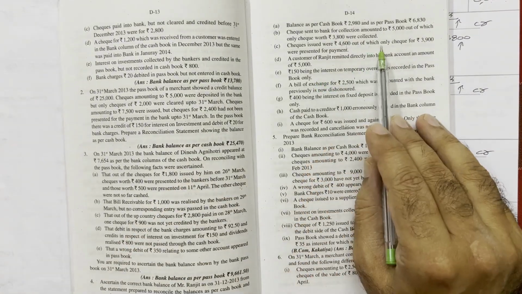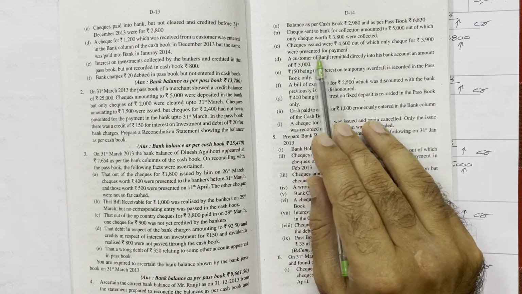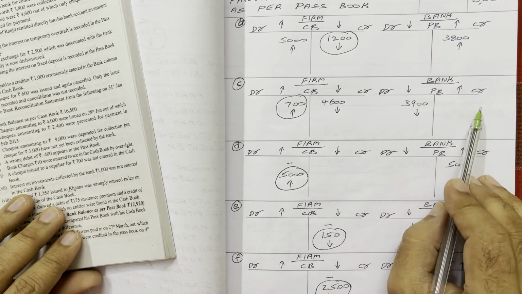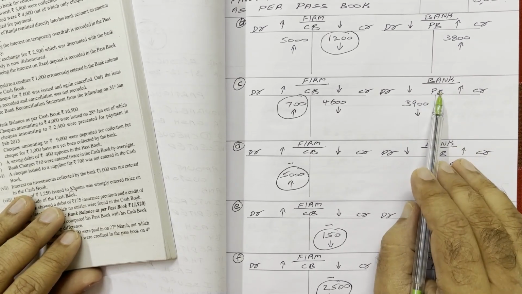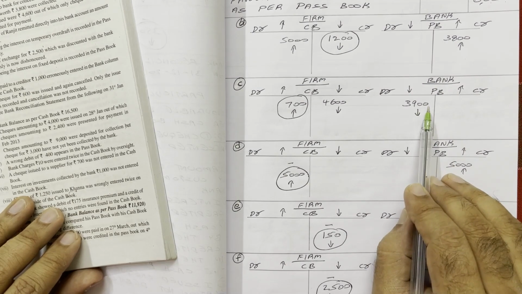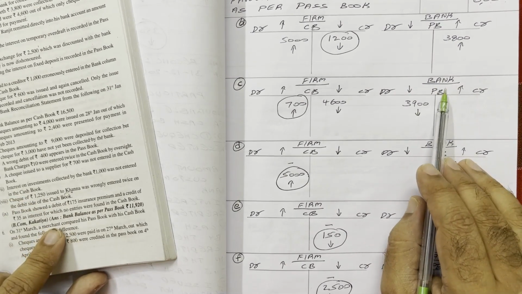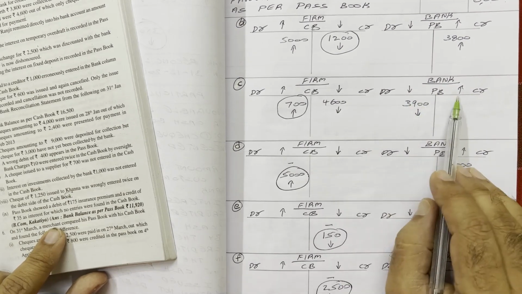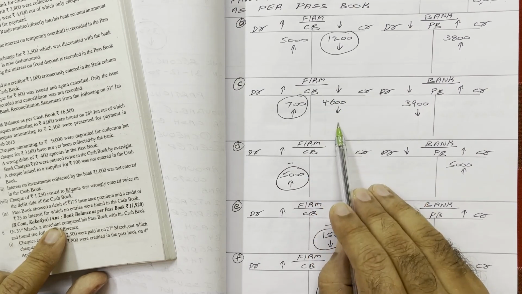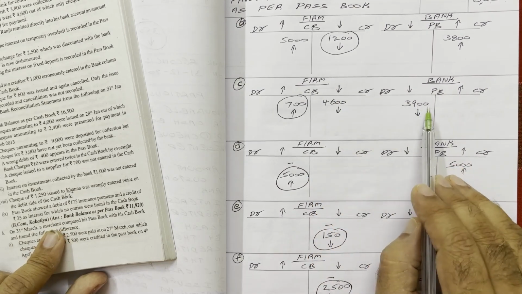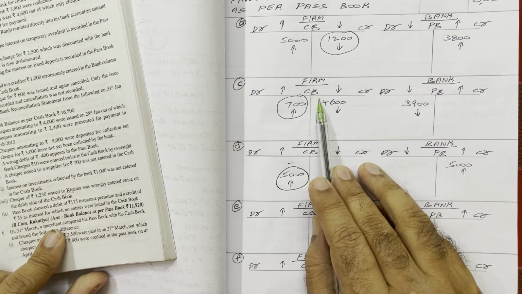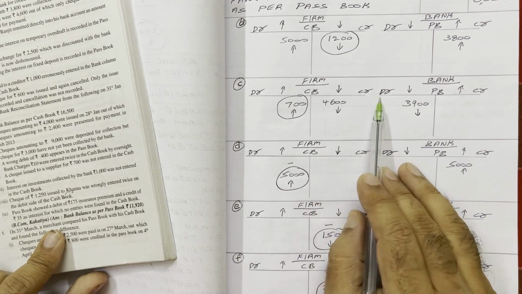So really how much worth the cheque is presented in bank? Of which only cheques for 3,900 were presented for payment. So 3,900 only bank paid to creditors. So in passbook they record 3,900 only. They paid means bank balance decreases now, means in passbook debit side they have recorded 3,900. So finally what happened? As per cash book 4,600 is decreased, as per passbook 3,900 is decreased. So which book balance we should adjust? Cash book balance. Because by taking cash book balance only we are doing BRS now.